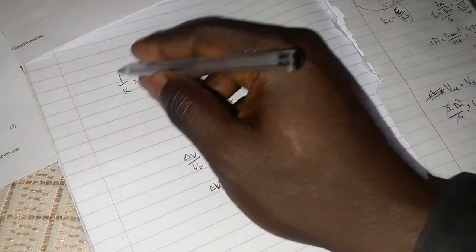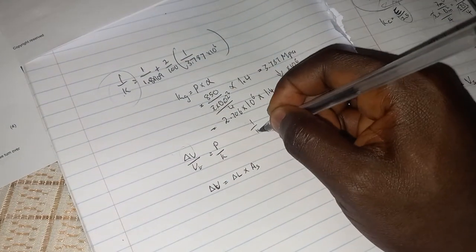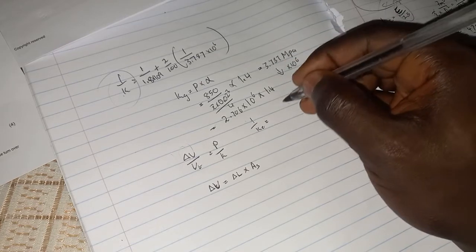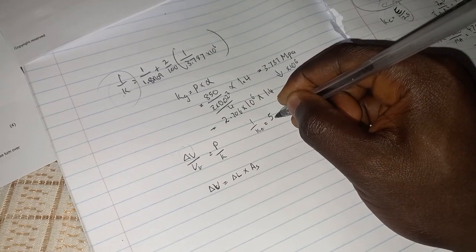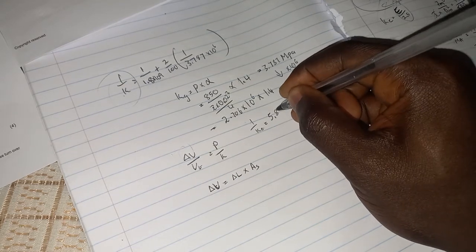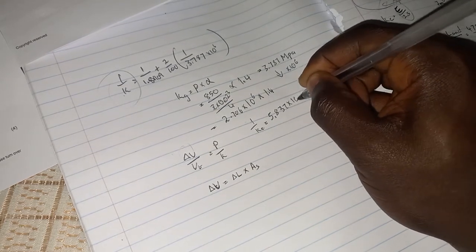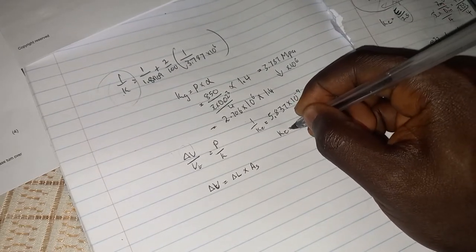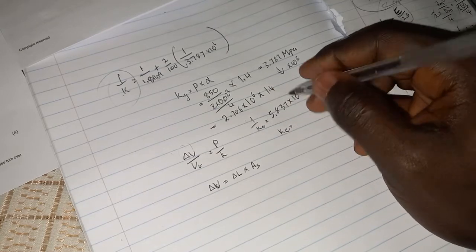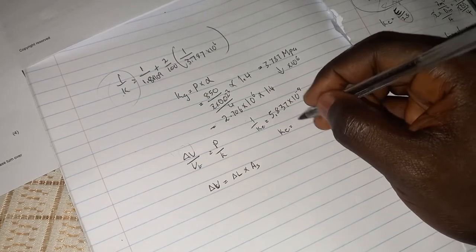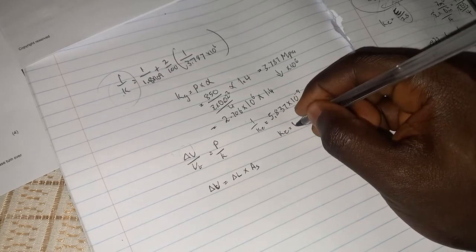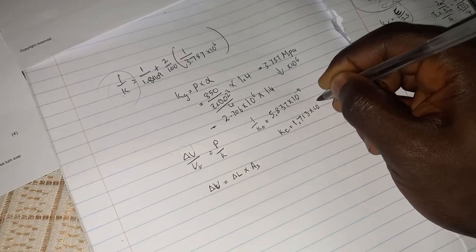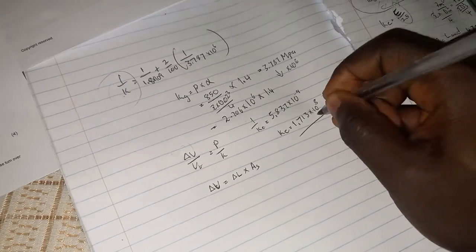So therefore, to get this K, now K will be equal to 5.837 times 10 to the power minus 9. Therefore, K will be equal to, then you just cross multiply here, and then it will be equal to 1.713 times 10 to the power 8. So this is your K.